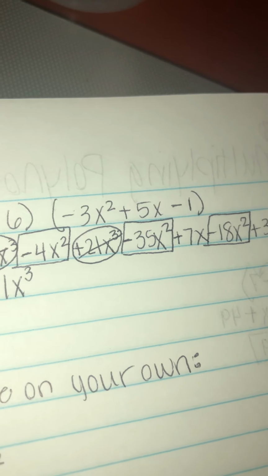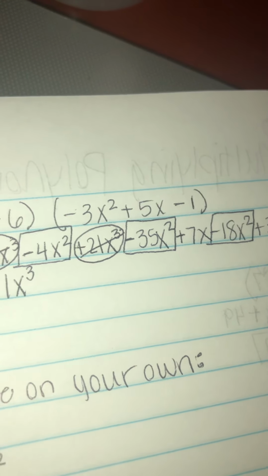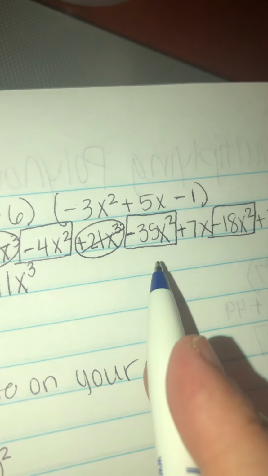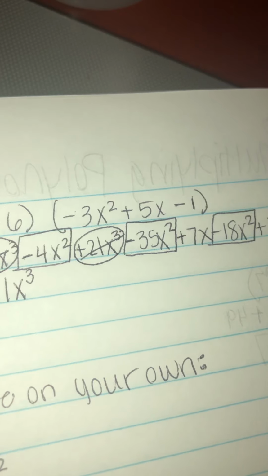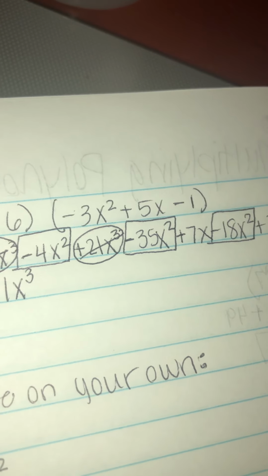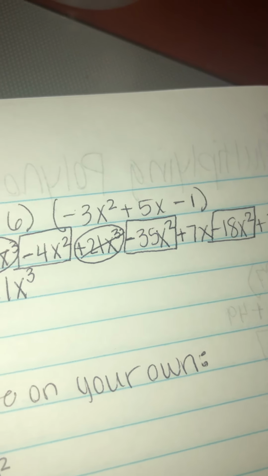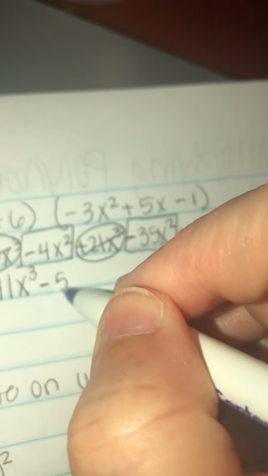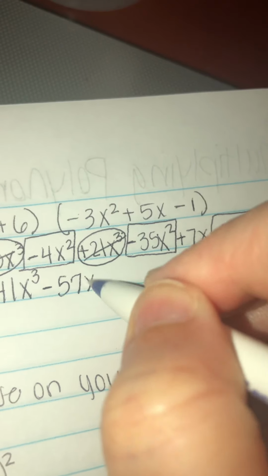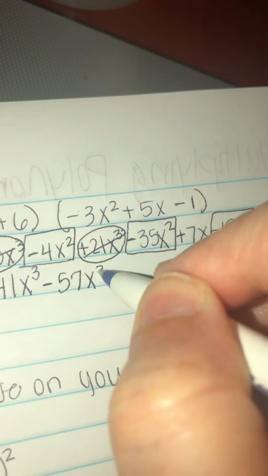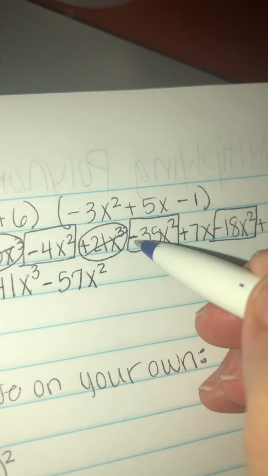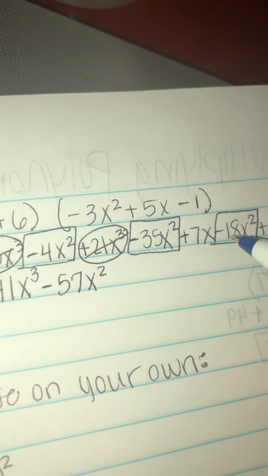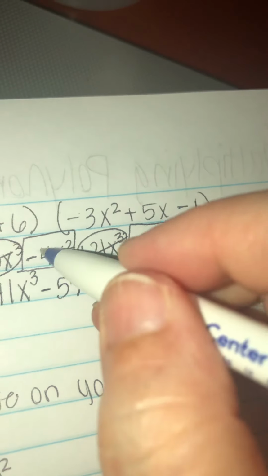Treat it like it's a subtraction problem. You don't have to do it like that. If you wanted to, you could do negative 4 minus 35, get that answer, and then minus 18 if you wanted to go that route. But in this case, you should get negative 57x squared. Negative 4 minus 35 is negative 39. Negative 39 minus 18 is negative 57.